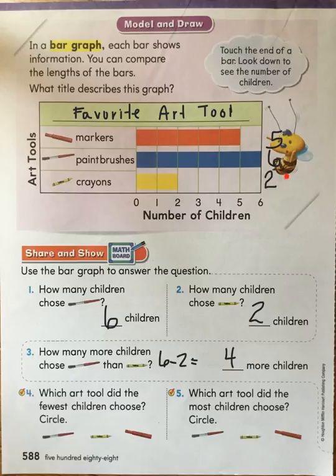Which of those is the smallest number? 2. Or I could look at how long each one of these bars is and find the shortest one. That goes back to our measuring, putting lines in order from shortest to longest or longest to shortest. And if we're doing the fewest children, it would be the shortest line or bar, which is crayons. So we're going to circle the crayon.